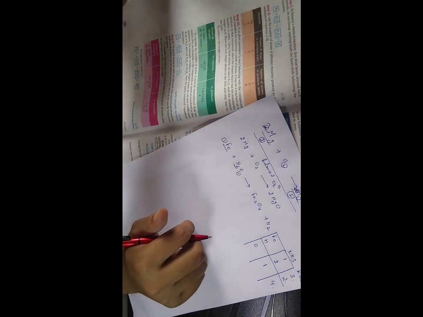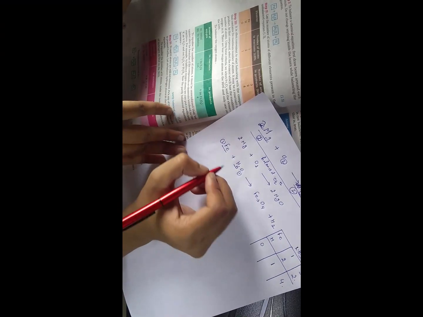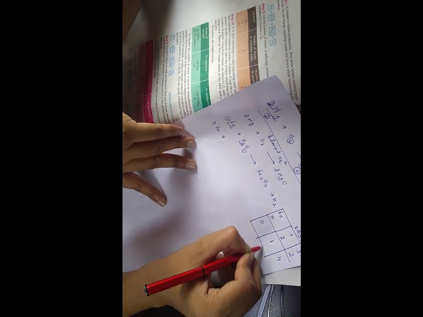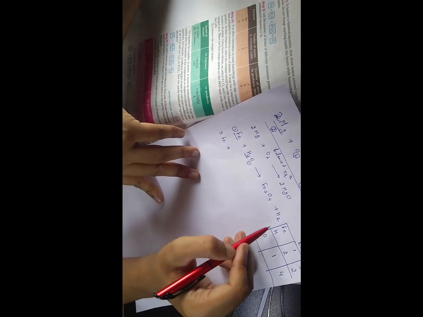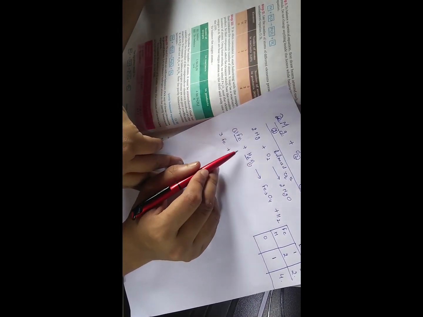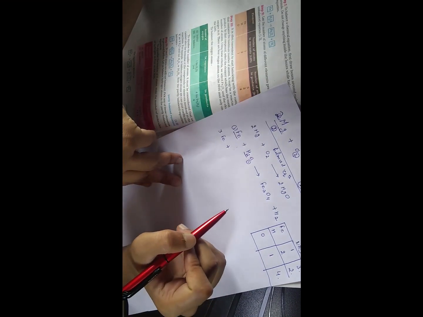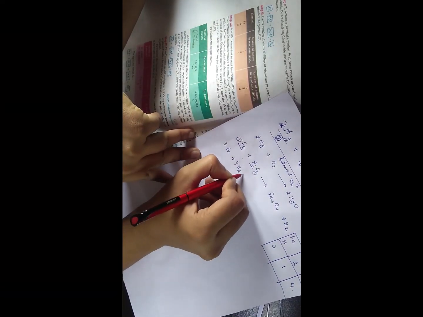Now we have to balance, right? So Fe is not balanced. First of all we have to place 3 here to balance the Fe. Now Fe is balanced. We don't have to do anything to Fe. Similarly, H is also balanced, but oxygen is not balanced. Oxygen on the left hand side is 1, but oxygen on the right hand side is 4. So we have to put 4 here so that the oxygen is balanced.